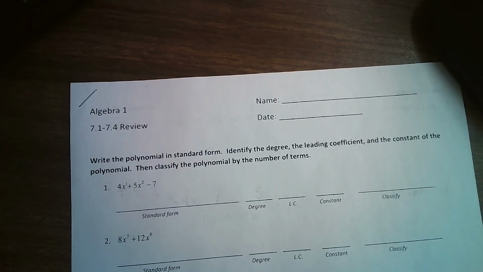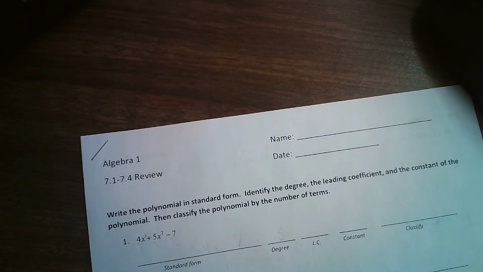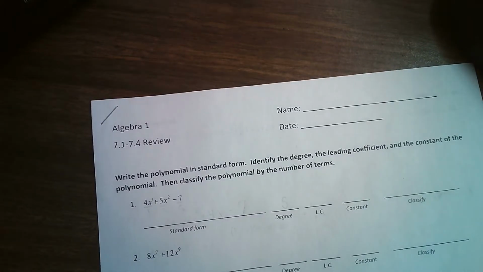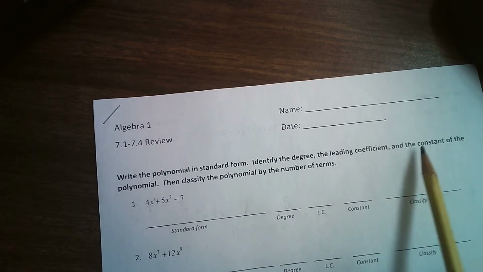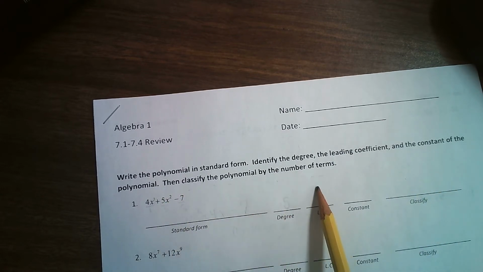Hello, we will be reviewing for our Algebra 1, 7.1 to 7.4 section quiz. We start off by talking about polynomials. So directions say, write the polynomial in standard form, identify the degree, the leading coefficient, and the constant of the polynomial. Then classify the polynomial by number of terms.